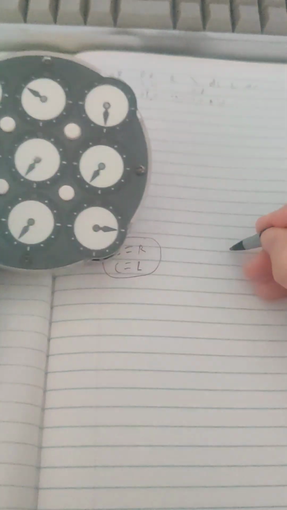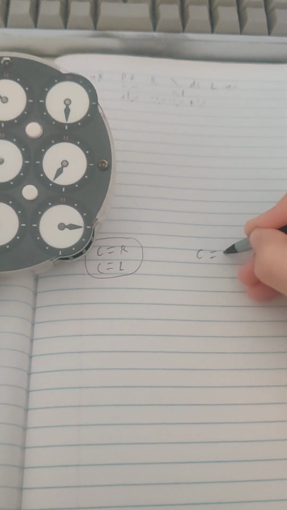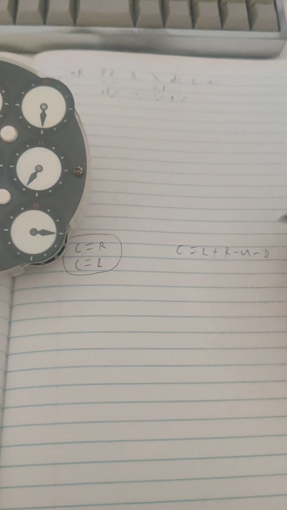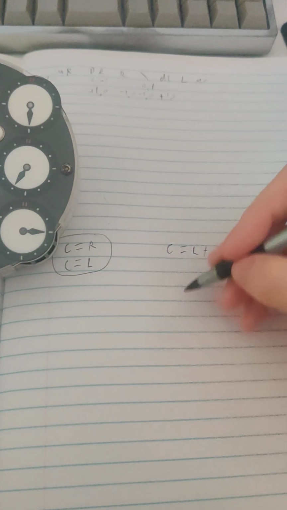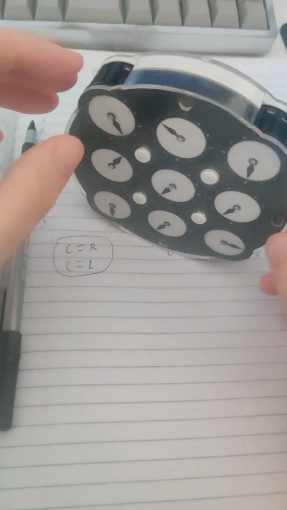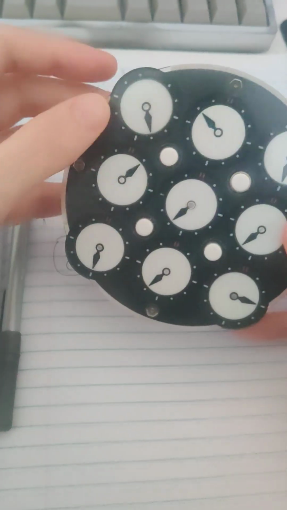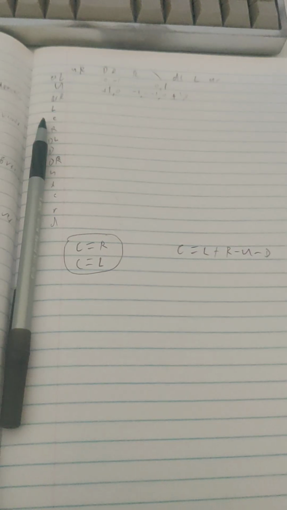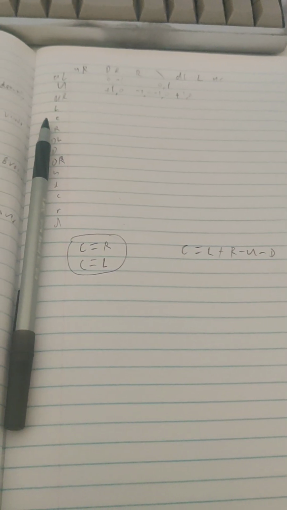And then you can have more complicated constraints, like C equals L plus R minus U minus D, something like that. And you might have another one, and then you have these really annoying long constraints. I haven't figured out how to work with it, but maybe someone else can. This is just an idea. Maybe no one's going to find this useful, but I just wanted to document it.